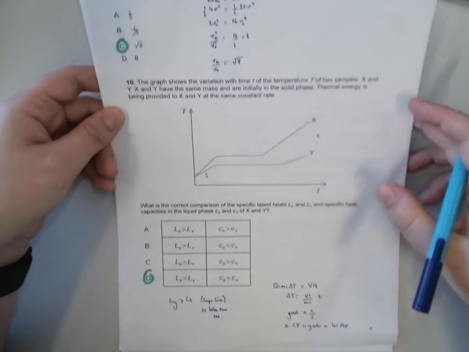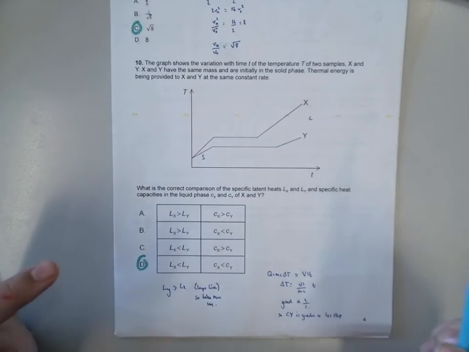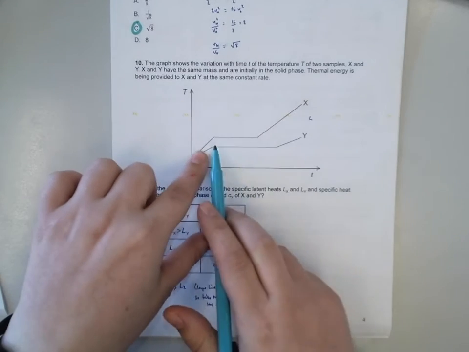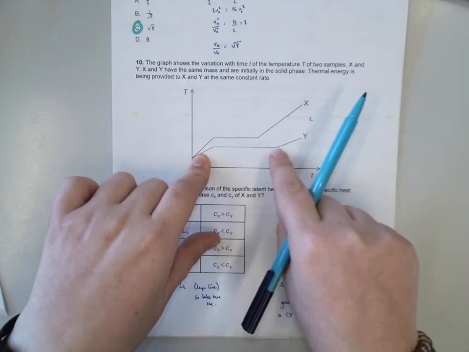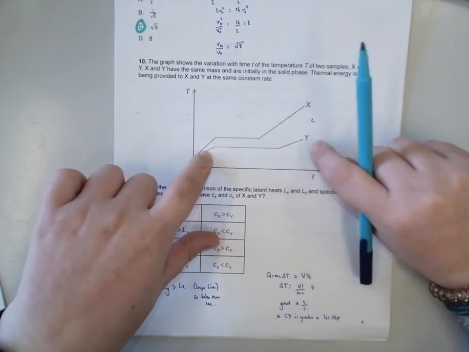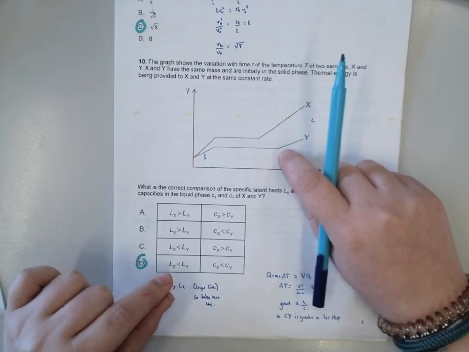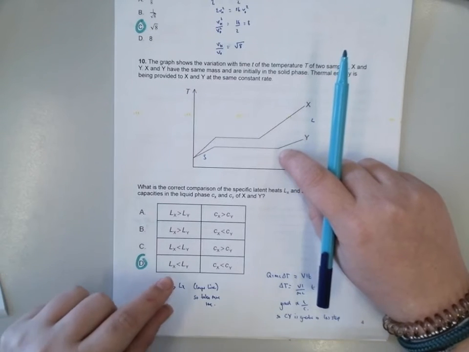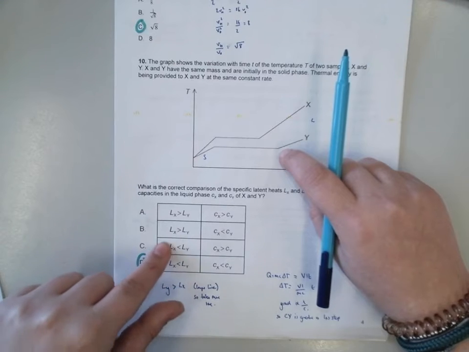For question 10, this was looking at specific heat and latent heat, and it was asking which of them was greater, looking at these two for y and x. Immediately we can see that it takes much longer for y to go through its phase change, which means it has to have a greater latent heat value. Remember, Q is equal to ml. So y has got to be greater than x, so it's either C or D.